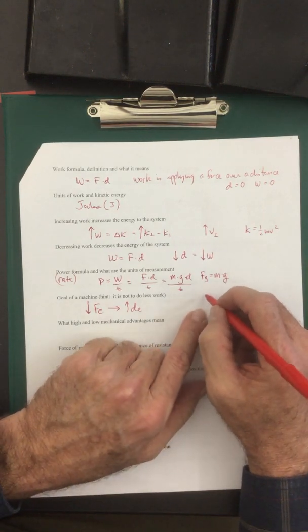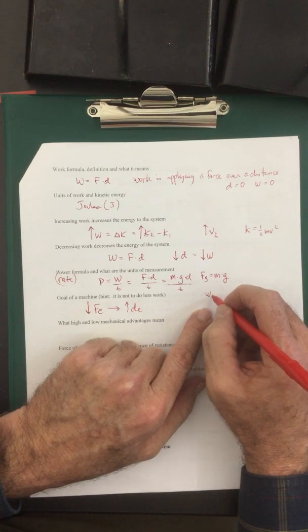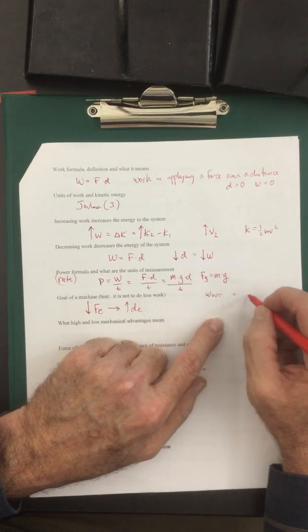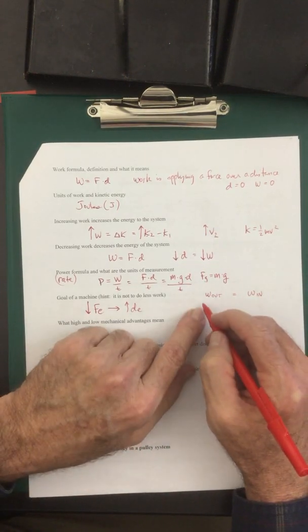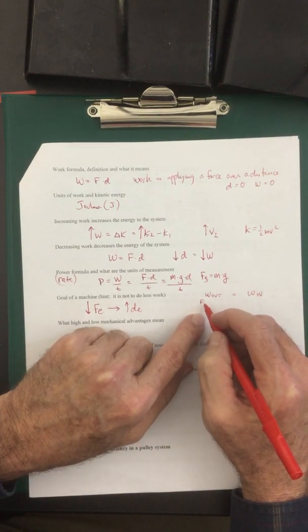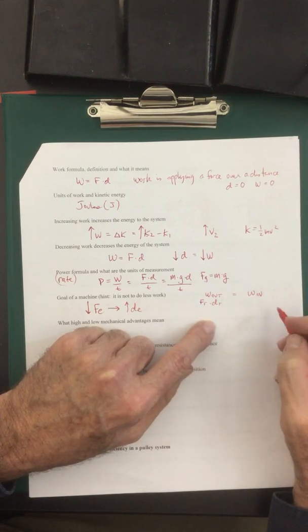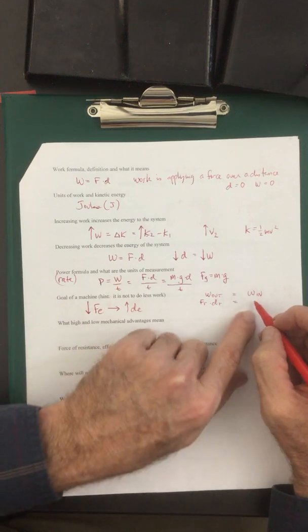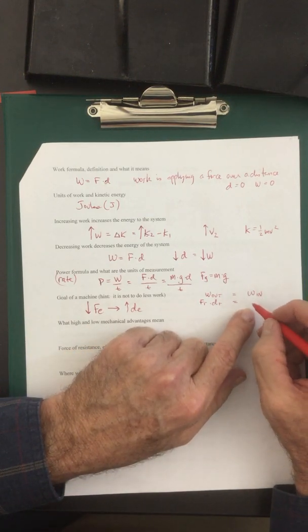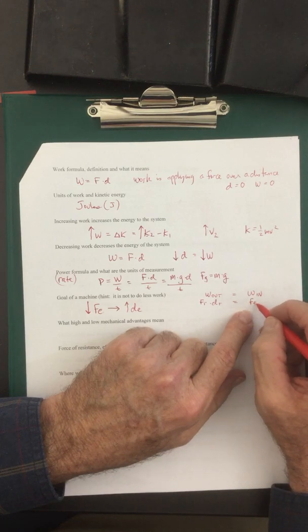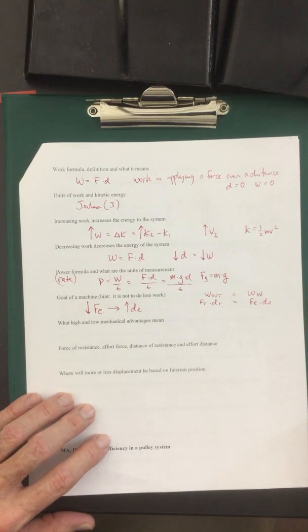So there's this conservation of energy where the work out is going to be equal to the work in. So your work out, this is the object you're trying to move, which is the force of resistance times the distance of resistance. The work in is what you are doing yourself to try to lift the box. It is your force of effort times the distance of your effort.